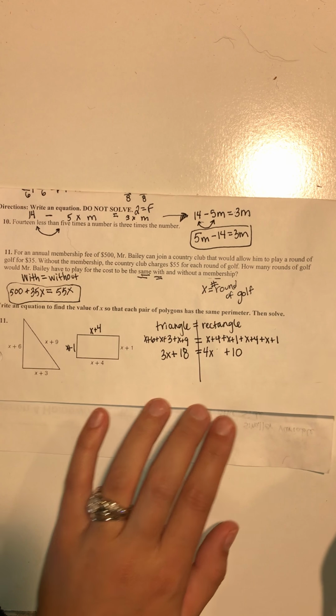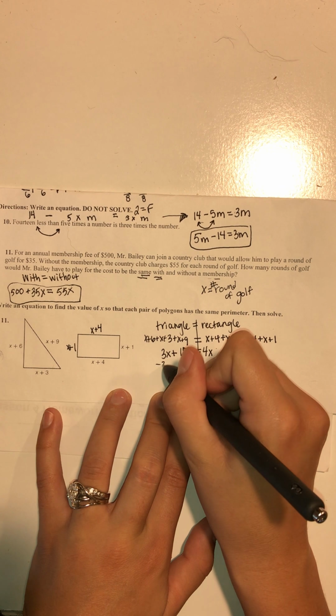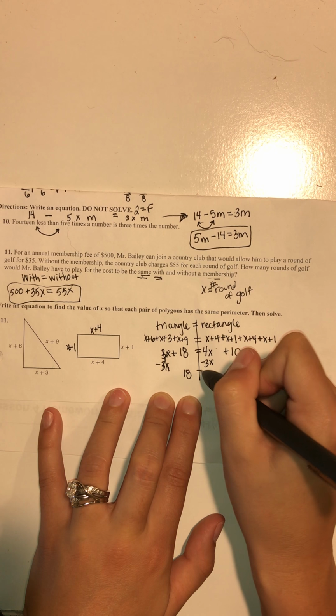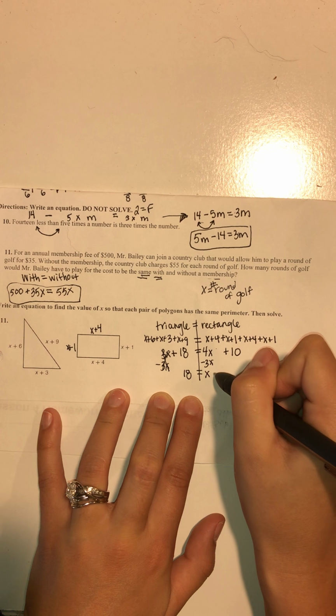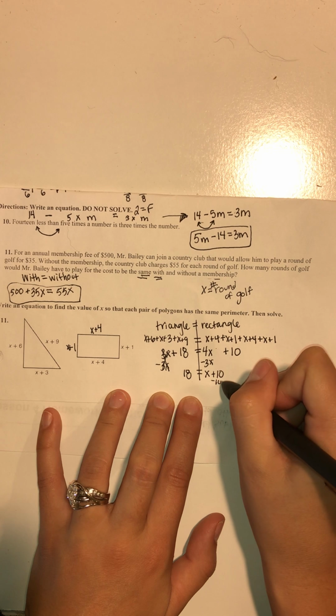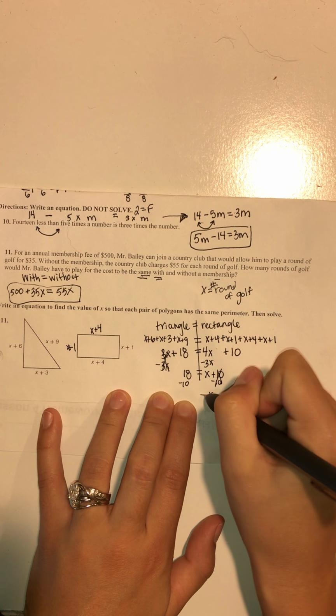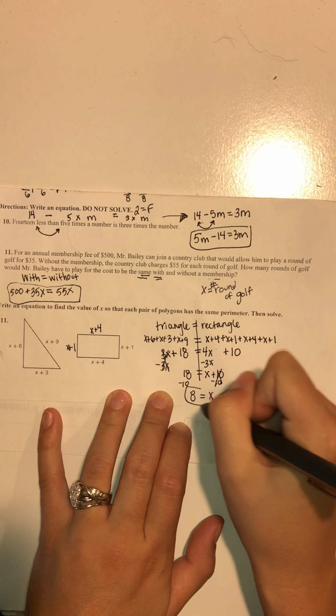Now, it also wants me to solve this, so let's move the smaller variable to the other side by subtracting 3x on both sides. It gets me 18 equals 1x plus 10. And then my last step would be to subtract 10 on both sides, and I get that x is equal to 8.